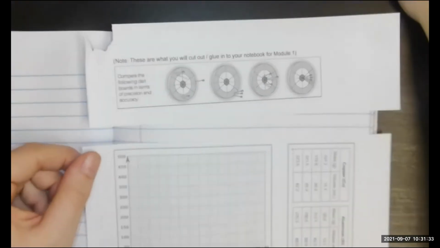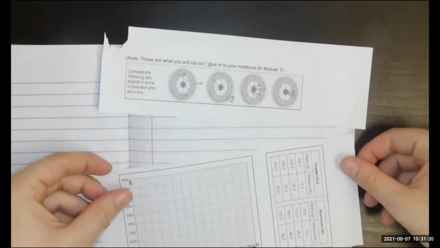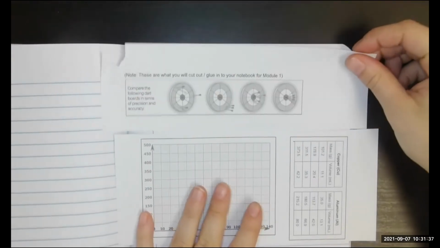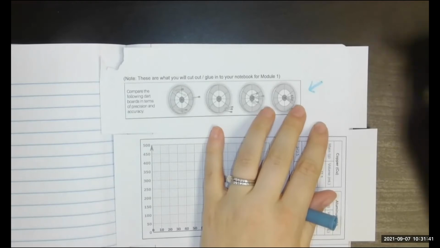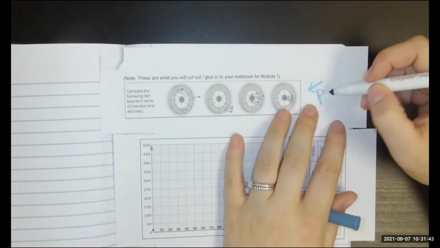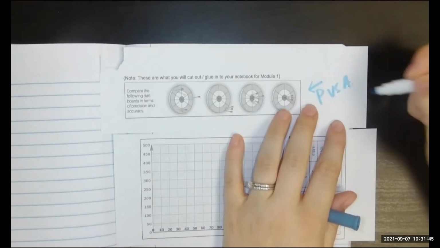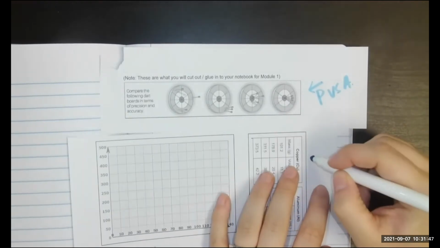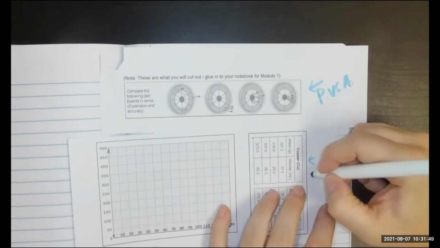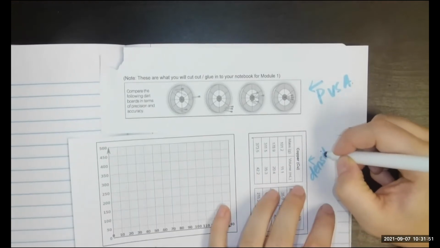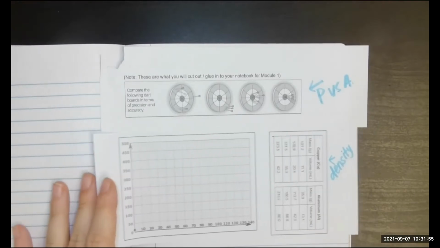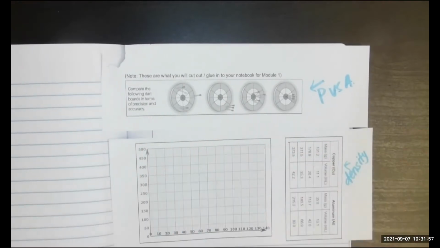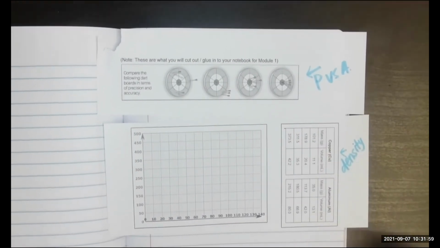Here are all of the cutouts that you are going to need for today. This one is going to go in the Precision versus Accuracy page. And these other two are going to go in the density page. So pause this video and cut these out. I'll show you where they belong in a moment.